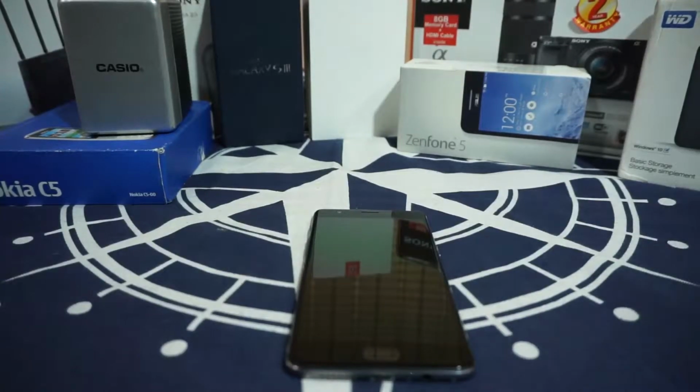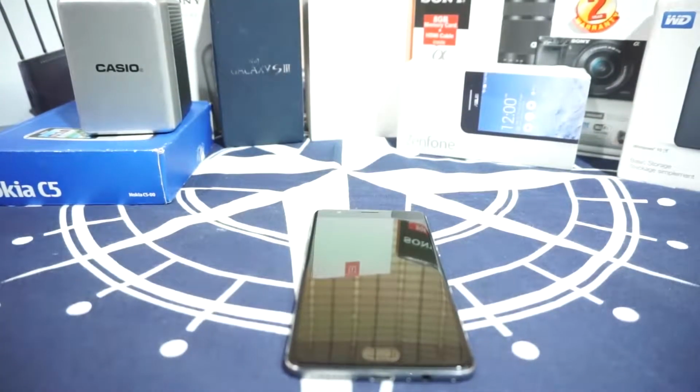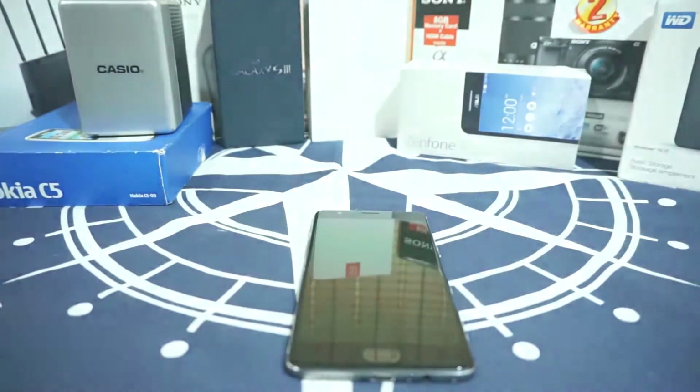Hey guys, it's Quickly again with another ROM review, and this time I've got a very interesting ROM for you guys. This is called the Bliss ROM version 6.4, so stay tuned for that.